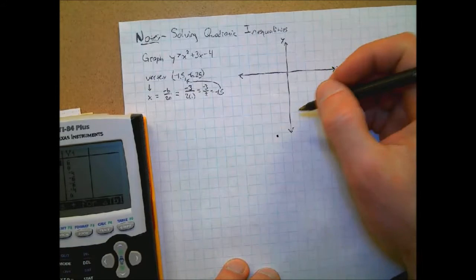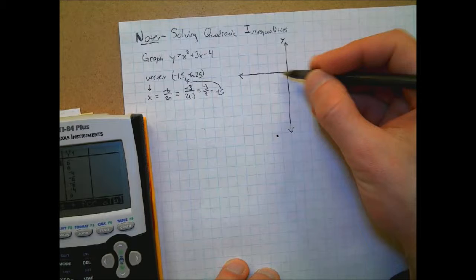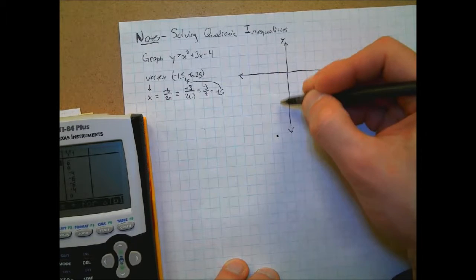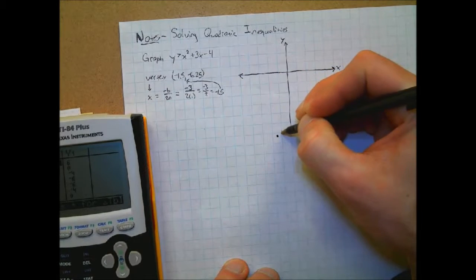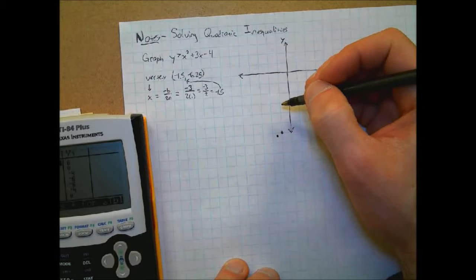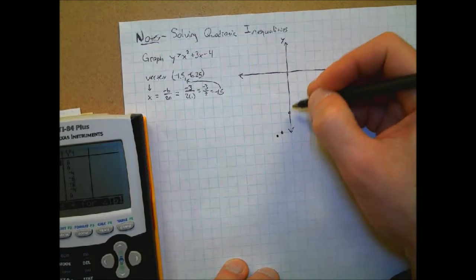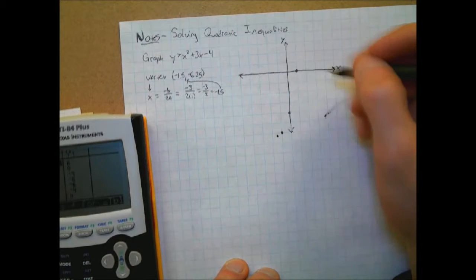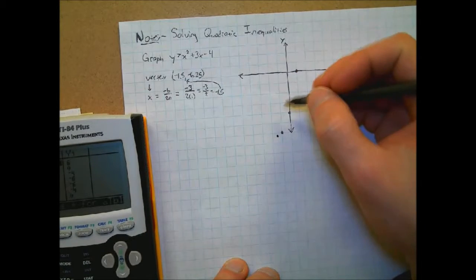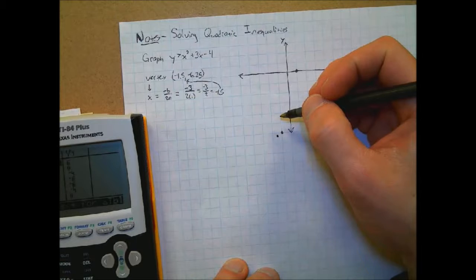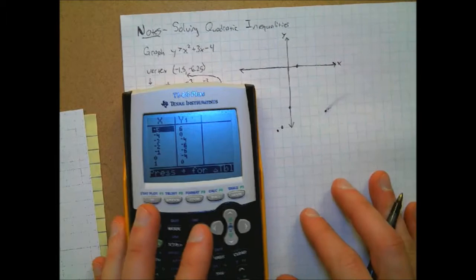So let's go ahead and do that. Let's see here, -1, -6, so 1, 2, 3, 4, 5, 6. And 0, -4, 1, 2, 3, 4. And 1, 0. And then I can also say, well, here, I'll show you guys, that way you can see it with me.